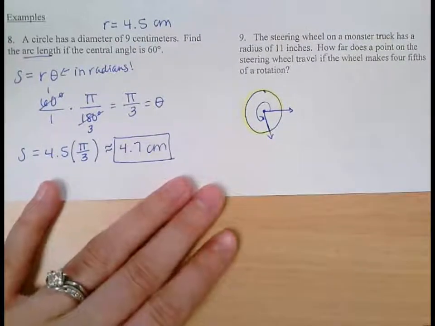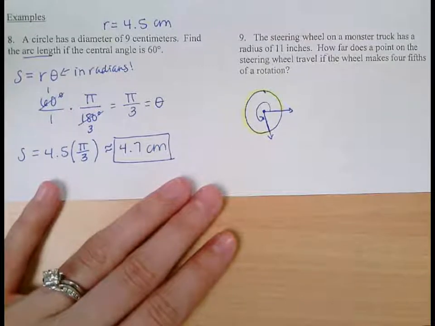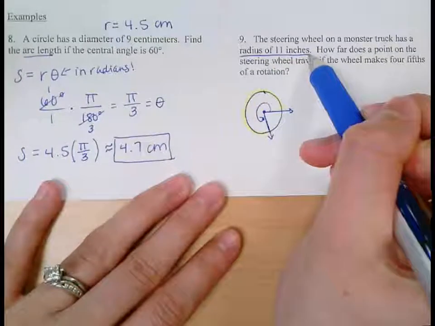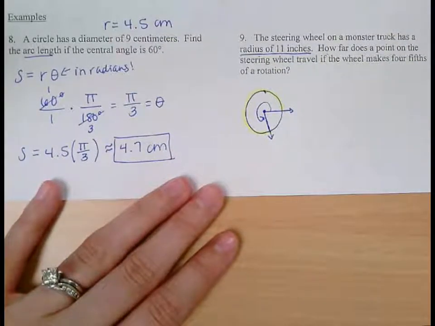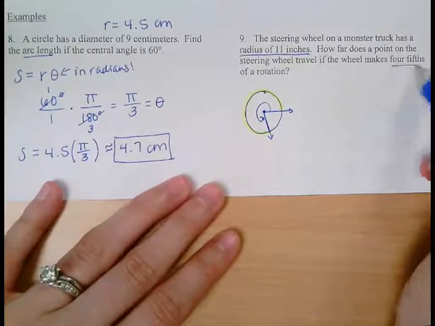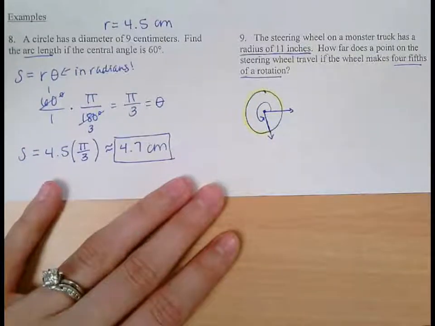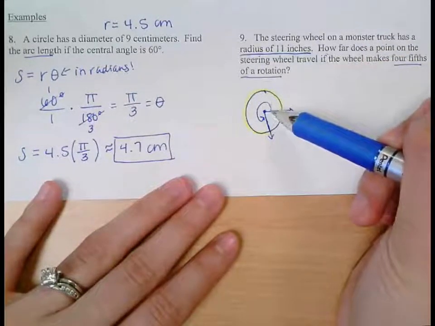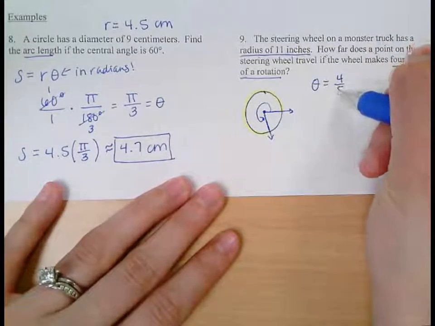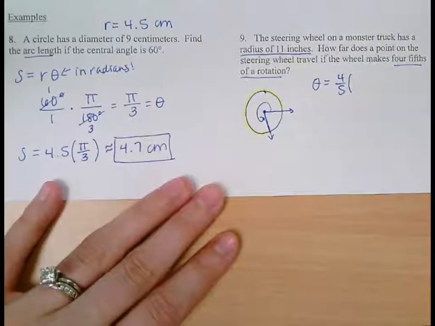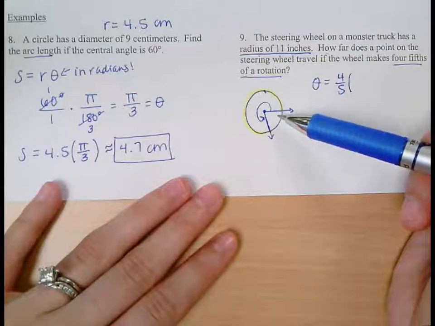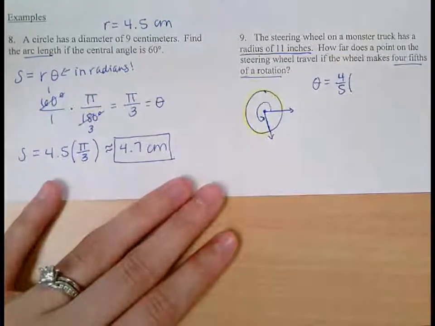And we're given the information a little differently than we were for number 8. So here we are just given the radius. We don't have to find the radius. We know the radius is 11 inches. But we are not given the central angle that we need to find. Based on how this is worded, if the wheel makes 4/5 of a rotation, that means our central angle will be 4/5 of a full rotation, and a full rotation in radians is how much? What radian measure is that for a full rotation? 2 pi.